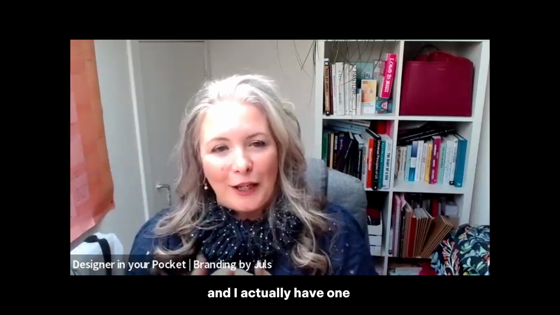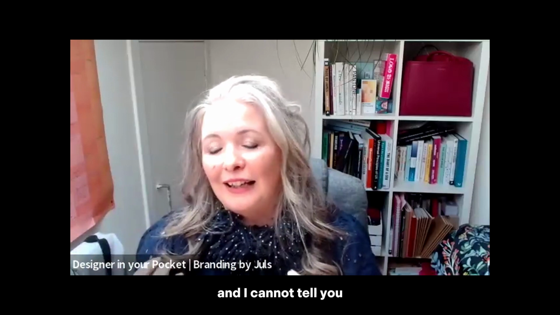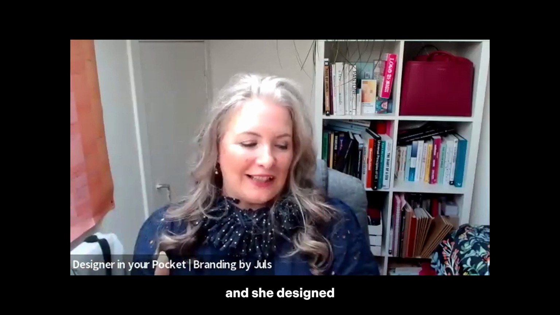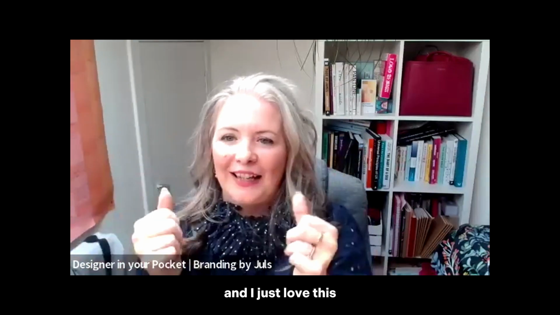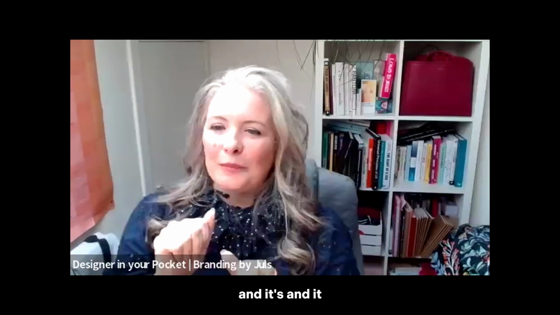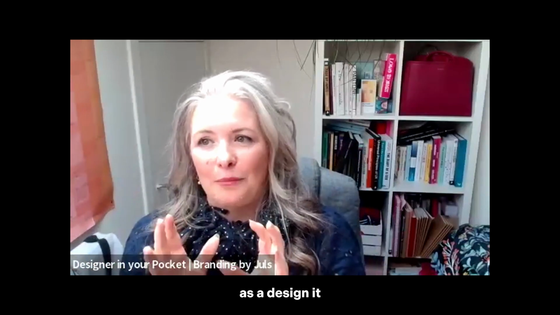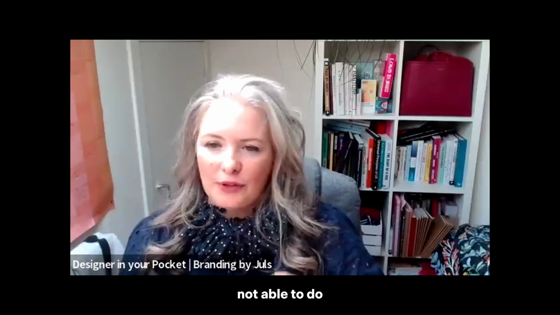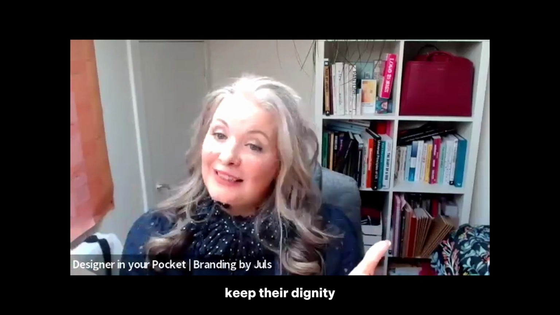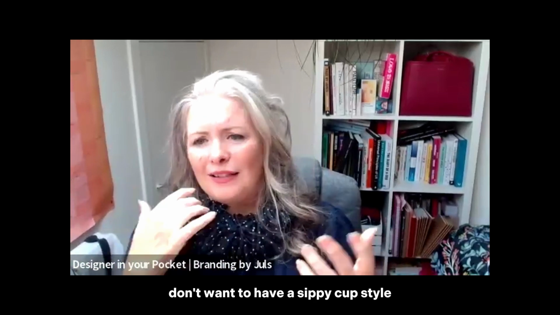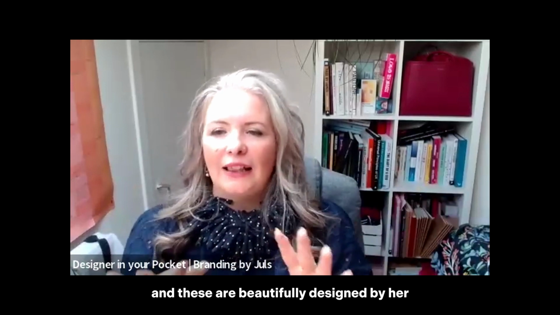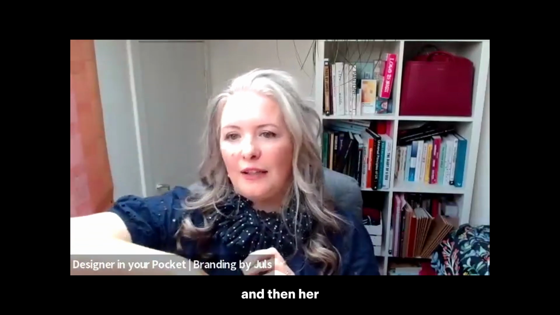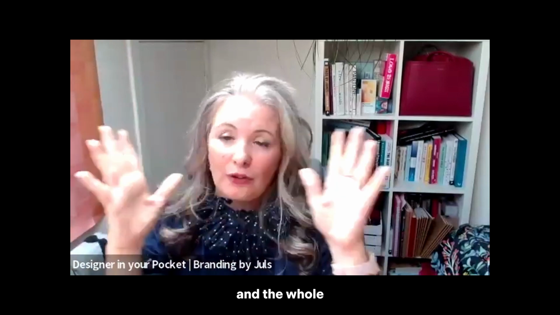I actually have one because I have arthritis in my hands, and I cannot tell you the struggle I have finding a mug that I can hold comfortably. She designed one that has 2 handles, and I just love this now. One of her customers asked her to design it because they don't want to feel like they're not able to do the norm and keep their dignity, which is why I call it dignity, because they don't want a sippy cup style mug to drink their tea. These are beautifully designed by her because they're her pottery mugs. That took off for her, and then her orders took off, and now TikTok has made a huge difference to her.